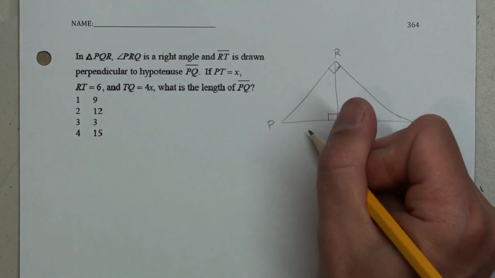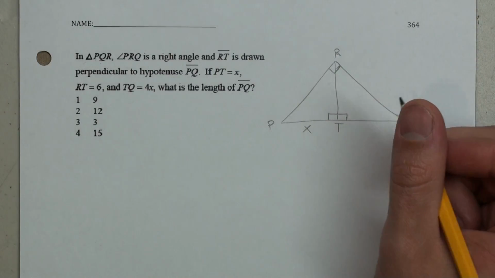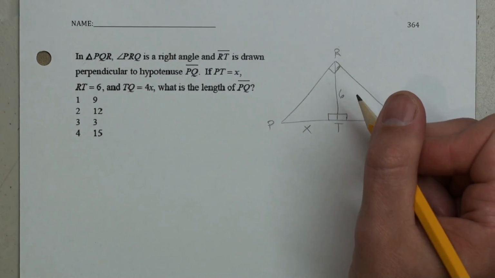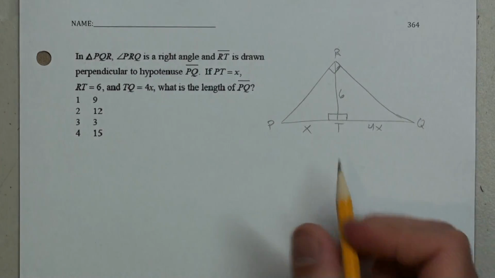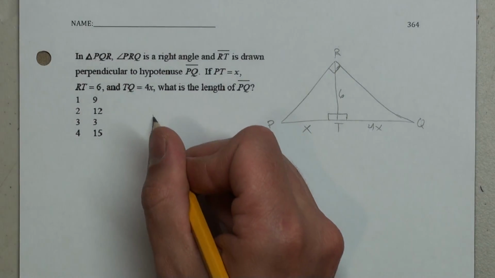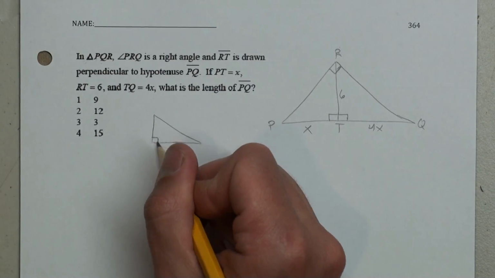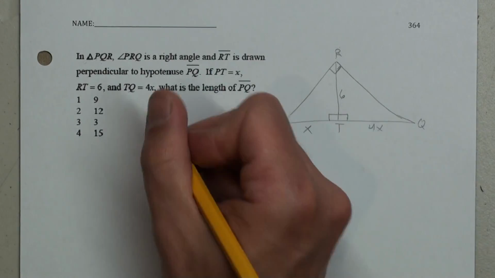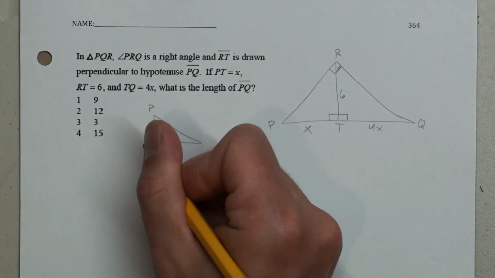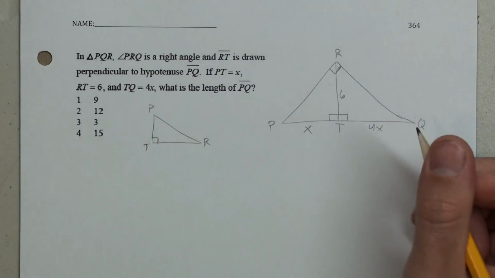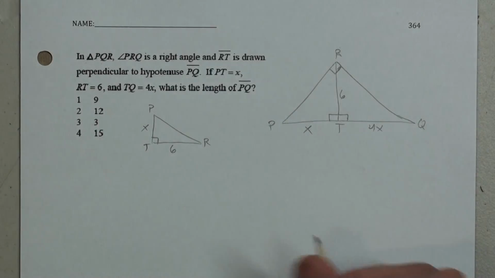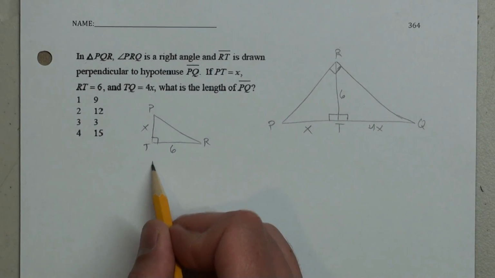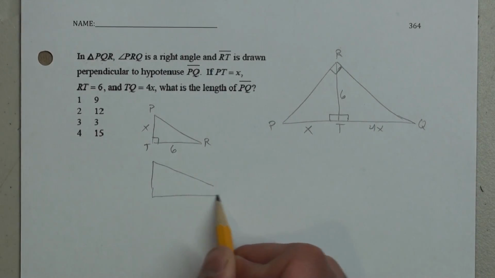If PT is X, RT is 6, and TQ is 4X. Let's take the small triangle, which would be P, T, R, X, 6. Then I'll take the second biggest triangle with a medium triangle.